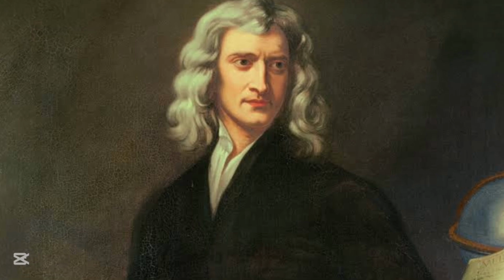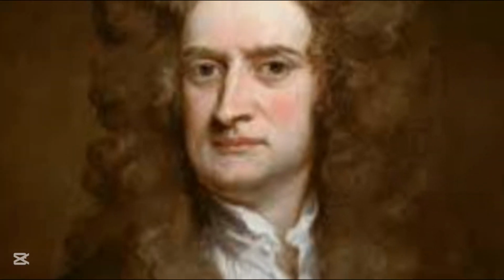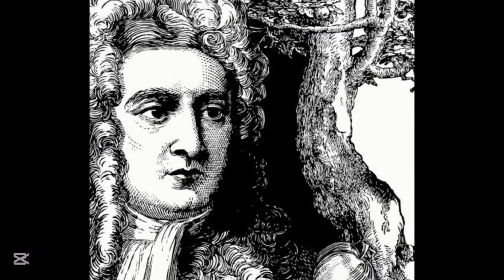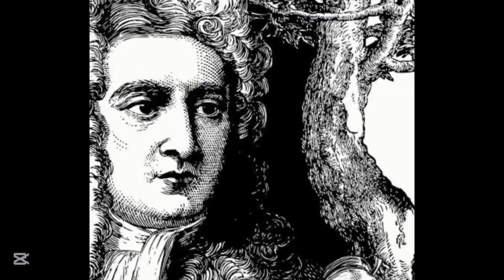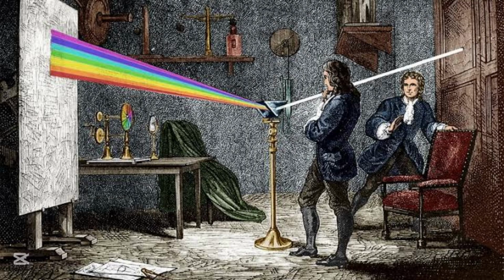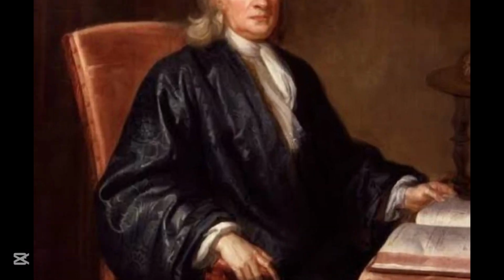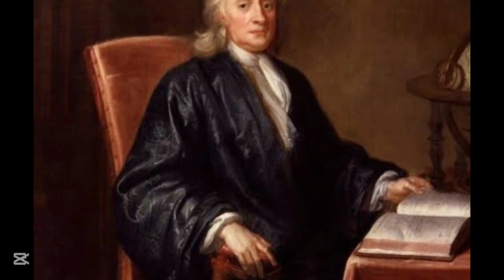Later life and legacy. Newton served as the warden and later master of the Royal Mint, combating counterfeiting. He was also elected president of the Royal Society and knighted by Queen Anne in 1705. Despite his immense intellect, Newton was deeply religious and devoted significant time to studying theology and alchemy. Newton passed away on March 31, 1727, but his legacy endures.